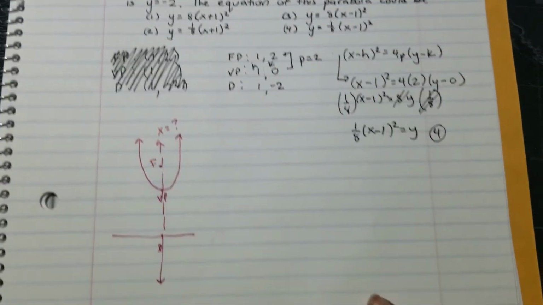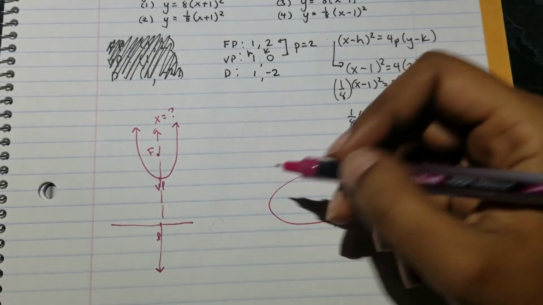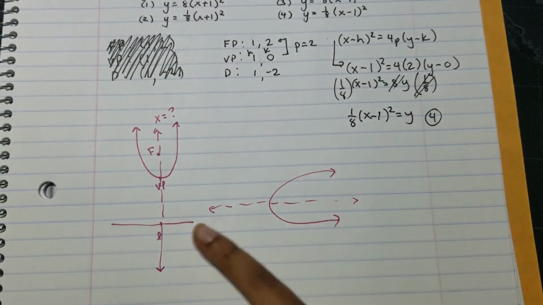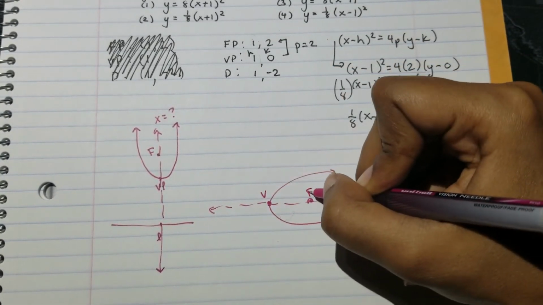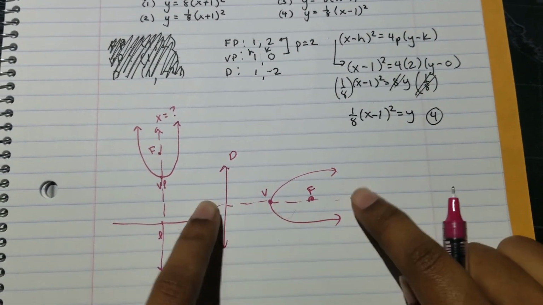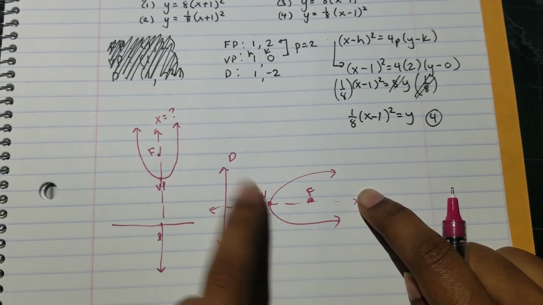But if it was a parabola facing sideways, then our axis of symmetry is some y equals equation. The focus point is here, the vertex point is here, and then the directrix is somewhere out here. Because our axis of symmetry is a y equals equation, we're going to be taking the y values, but the x's are going to change.